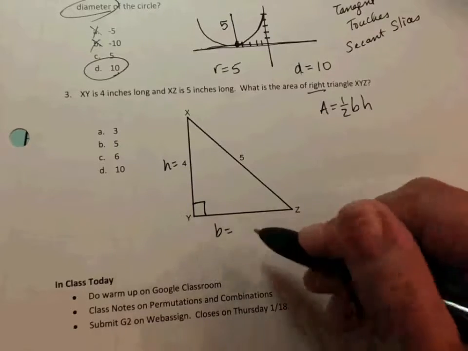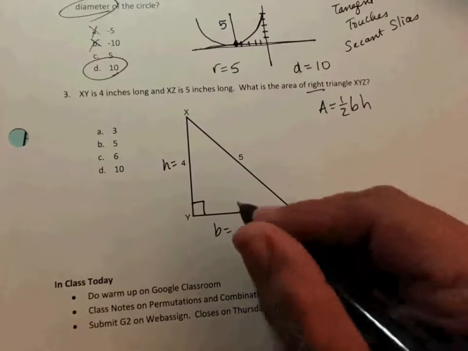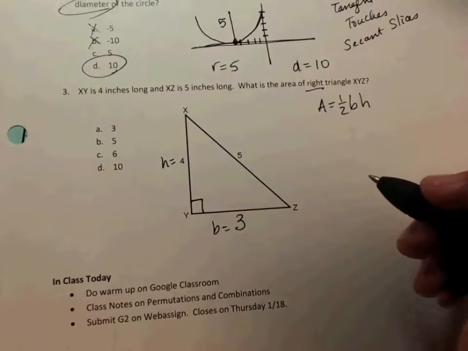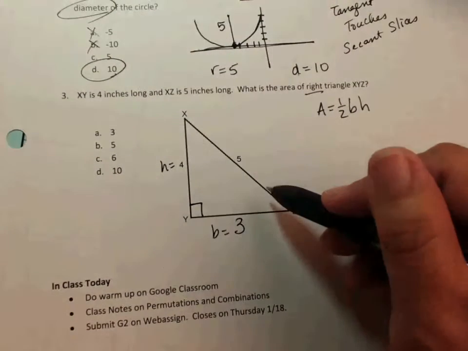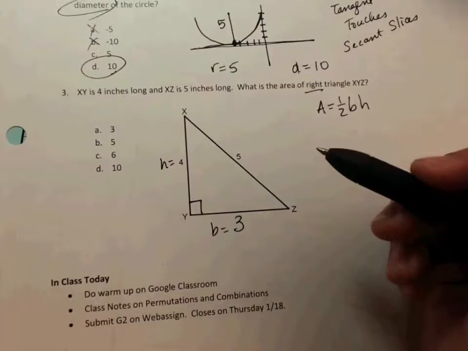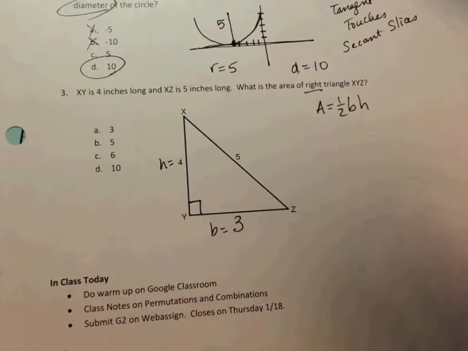All right, so how can I figure this out? Well, hopefully, if you took geometry with me or one of our other geometry teachers, you learned a lot about the 3, 4, 5 right triangle. It's one of the Pythagorean triples. Let's say you had forgotten about the 3, 4, 5 triangle.